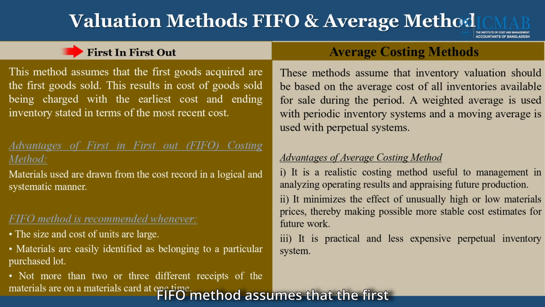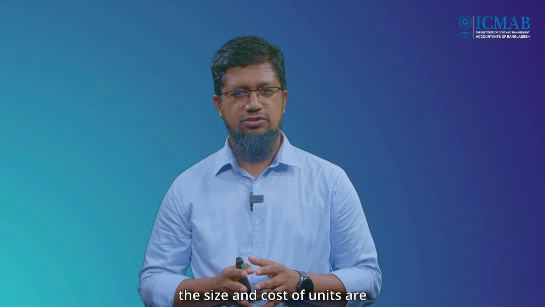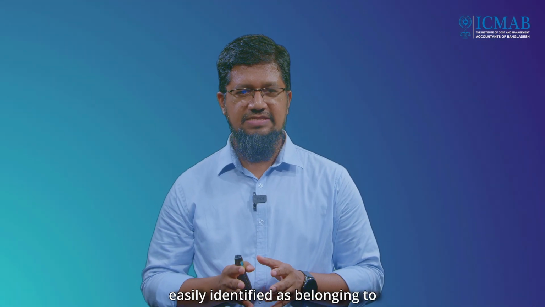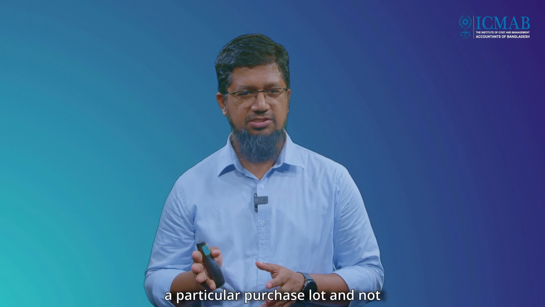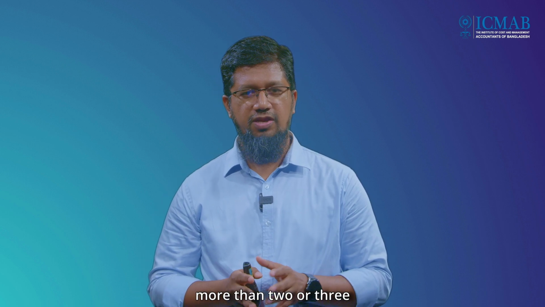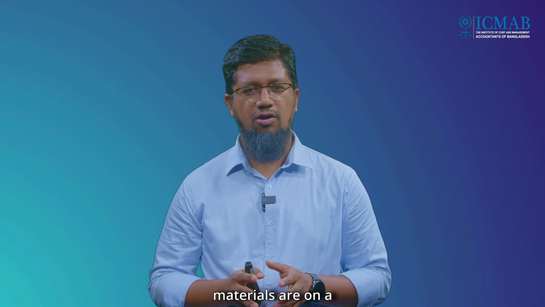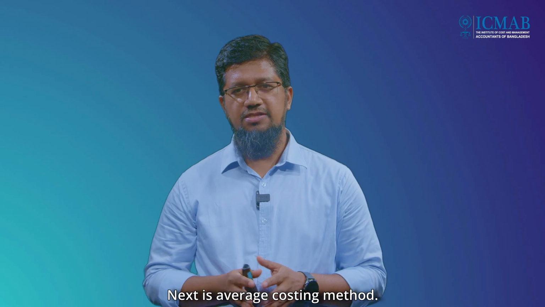FIFO method assumes that the first goods acquired are the first goods sold. This results in cost of goods sold being charged with the earliest cost and ending inventory stated in terms of the most recent cost. The benefit or advantage of using this first in, first out or FIFO system is materials used are drawn from the cost record in a logical and systematic manner. This method is recommended where the size and cost of units are large, materials are easily identified as belonging to a particular purchase lot, and not more than 2 or 3 different receipts of the materials are on a materials card at one time.